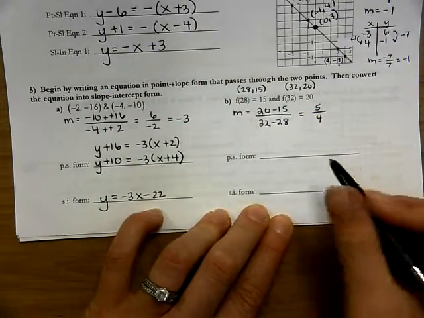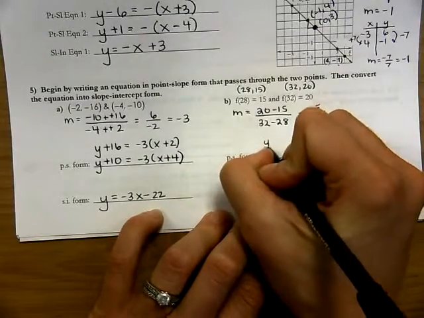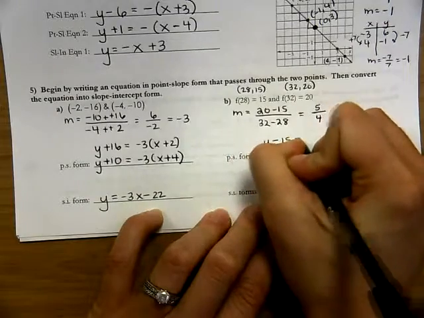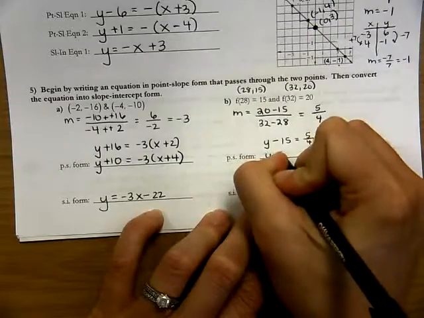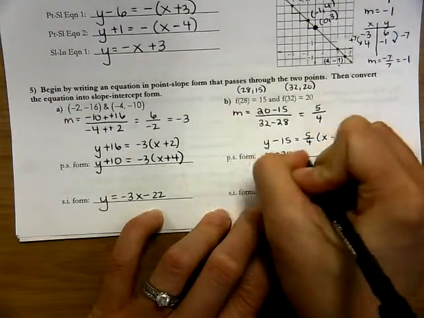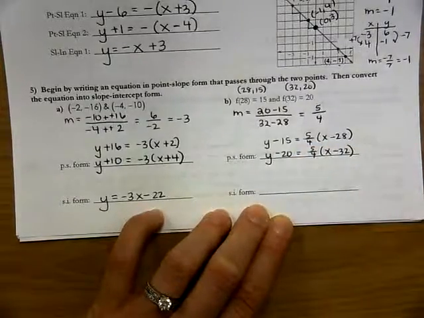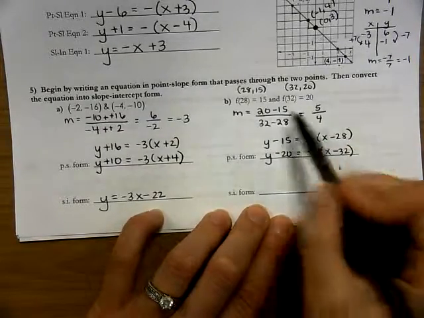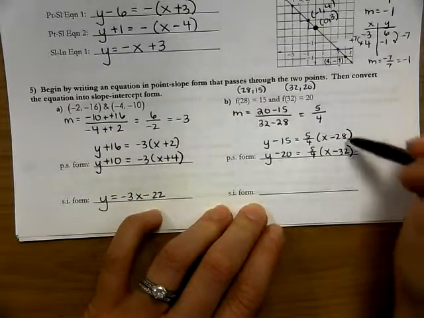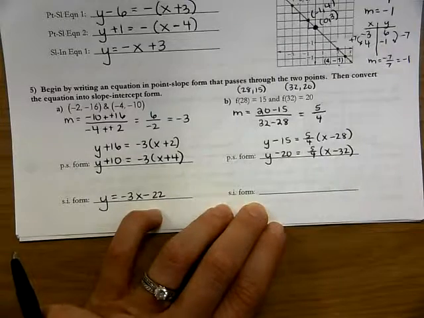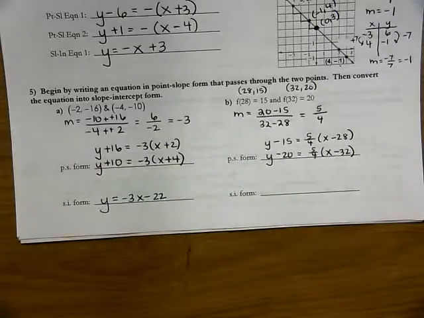So there's my slope. If I write the equation point slope form again, I could use either one of these points. I could say that it's y minus 15 equals 5/4 times x minus 28. Or I could say y minus 20 equals 5/4 times x minus 32. Doesn't matter. Again, to get slope-intercept form, I'm not given the y-intercept. I have the slope, but I need to find the y-intercept. We can either do that by using one of these in point slope form and converting to slope-intercept form, or by making a table.